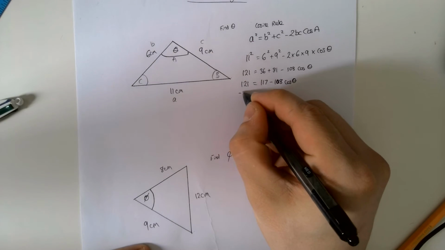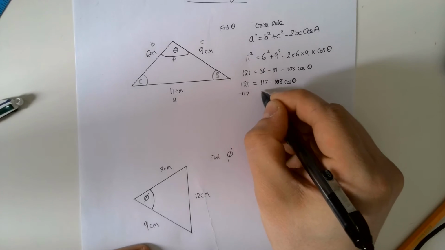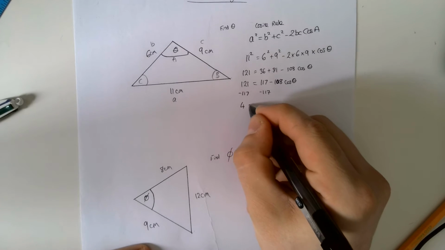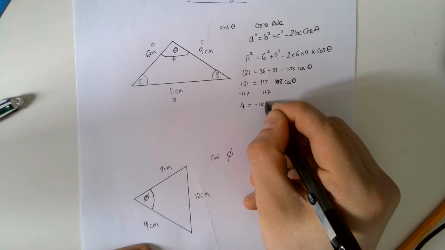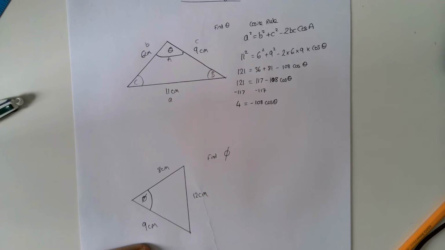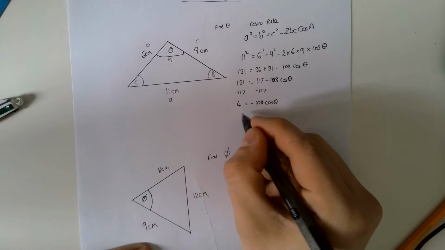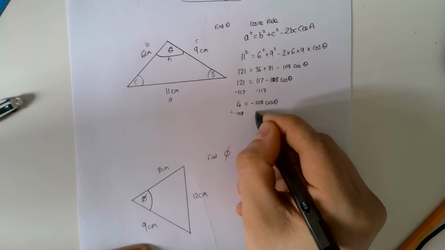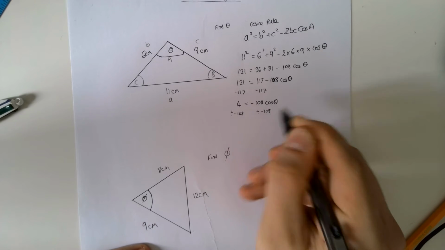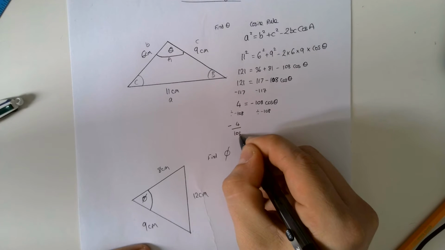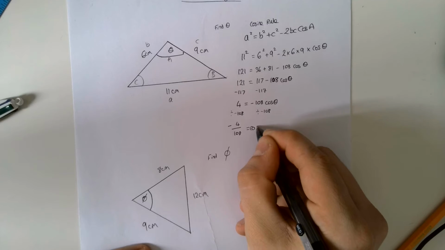So I'm going to take 117 away from both sides. That gives me 4 equals minus 108 cos theta. Now I want to know what the value of cos theta is, so I'm going to divide both sides by minus 108. That gives me minus 4 over 108 equals cos theta.